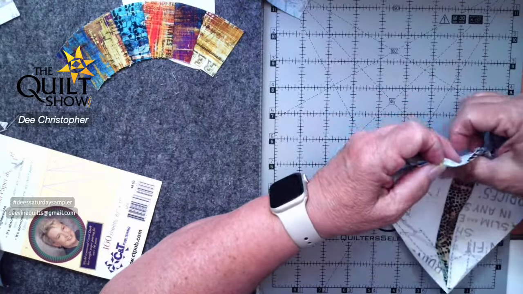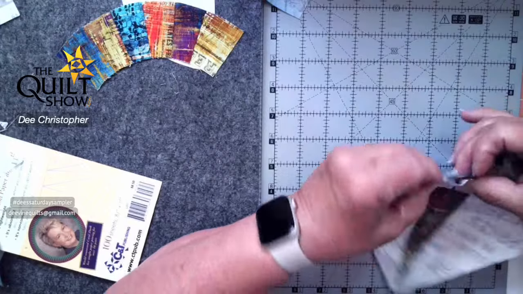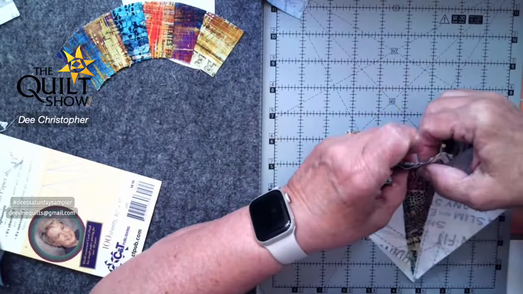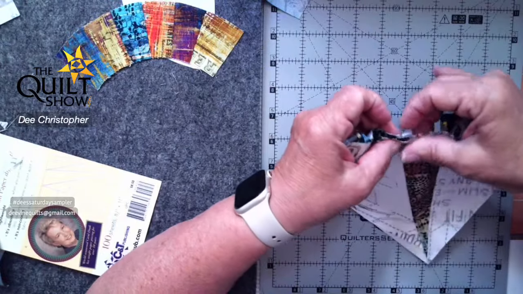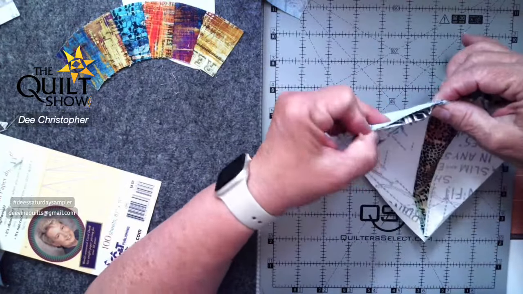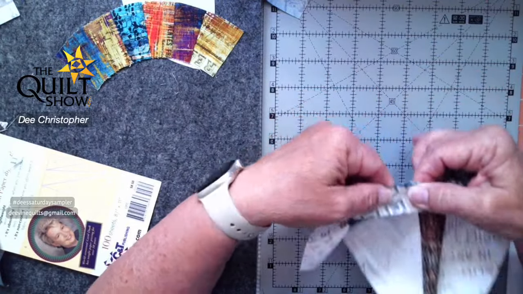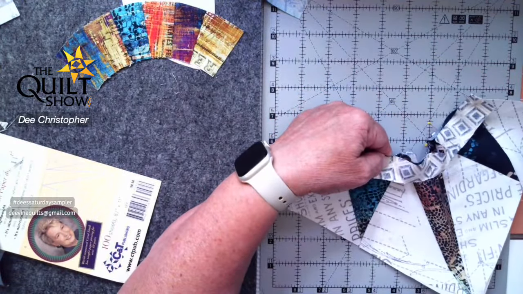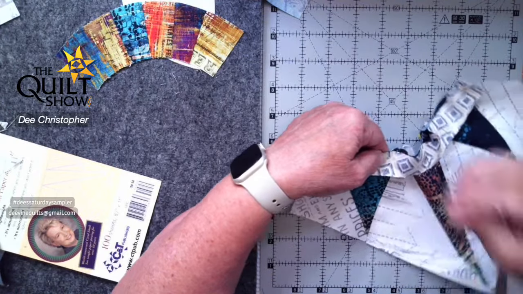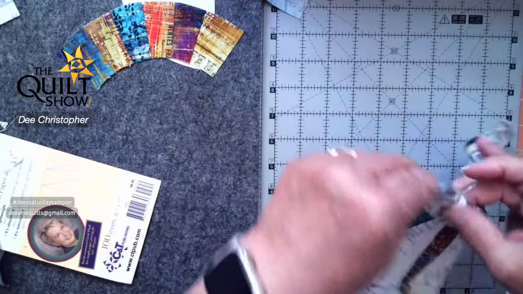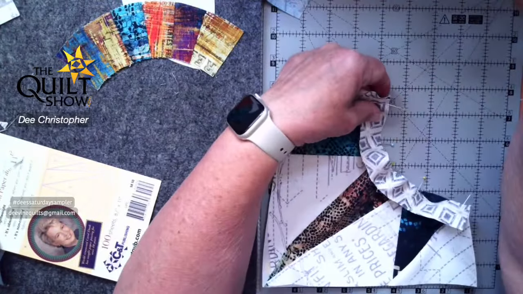And I'm doing the largest one first because it's going to be the easiest one. That's why I wanted to wait to do the points till this week. It's just a little bit larger curve. And then I'm going to drop that pin in here. All right. And let's go to the machine and sew that in.